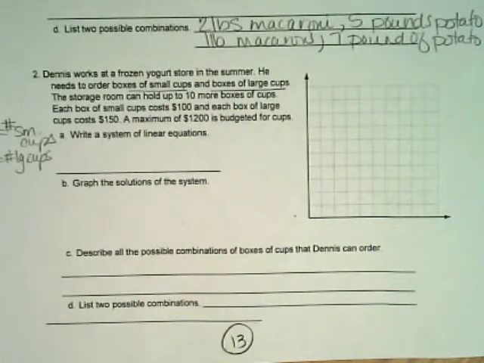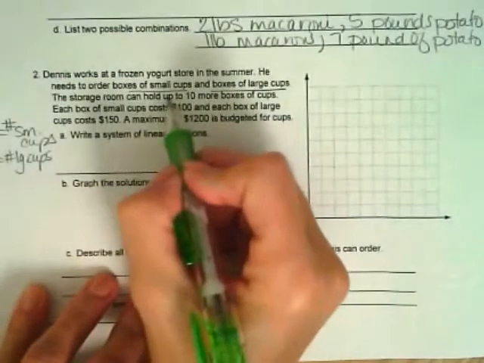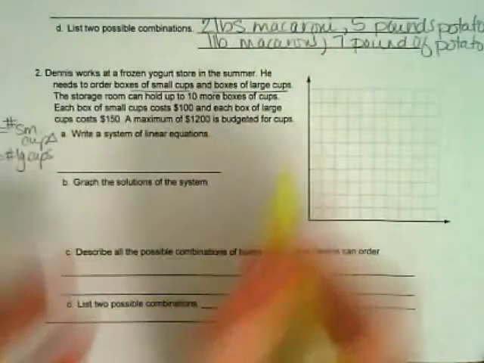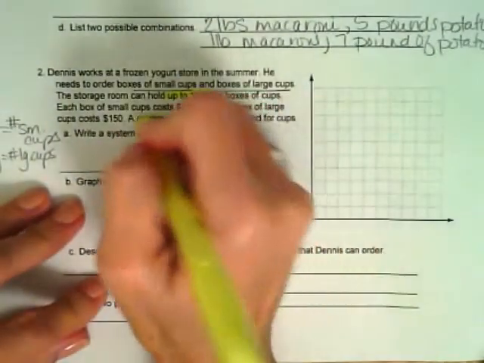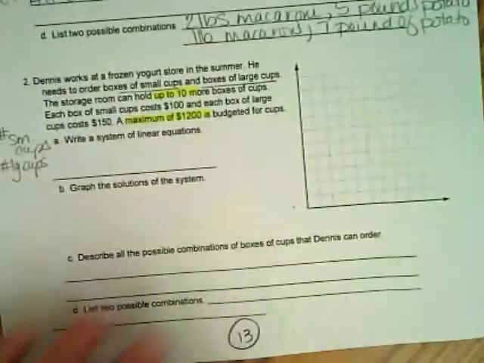Each box of small cups costs $100. Each box of large cups costs $150. A maximum of $1,200 is budgeted for cups. Okay, so what are we doing? Can hold up to, and I can spend a maximum of $1,200.